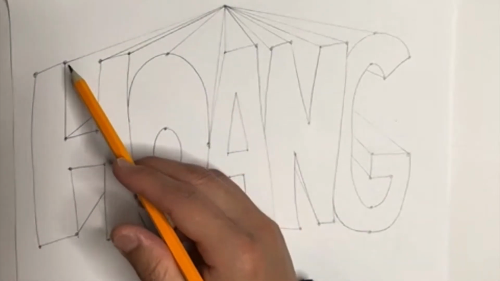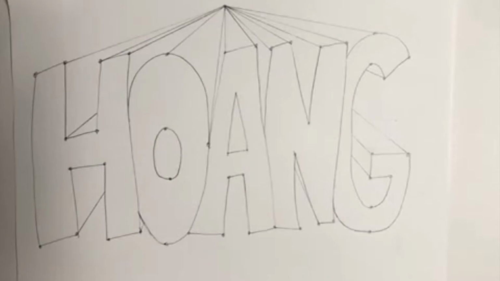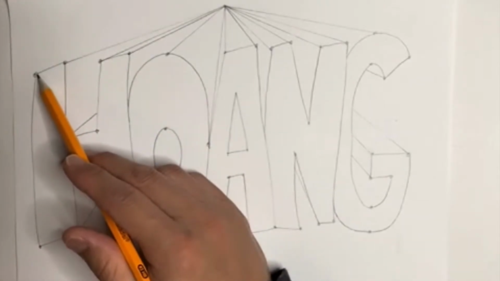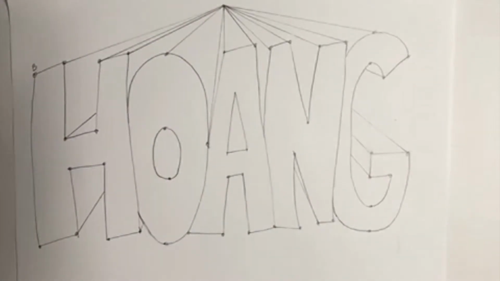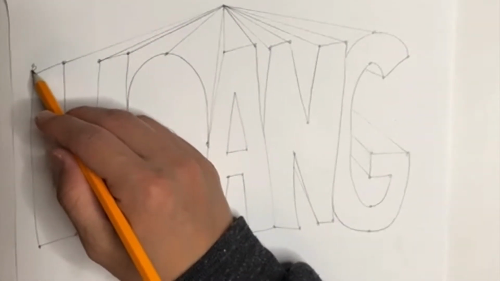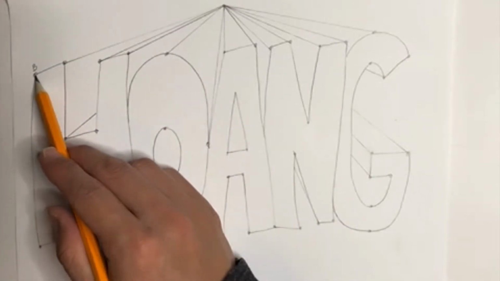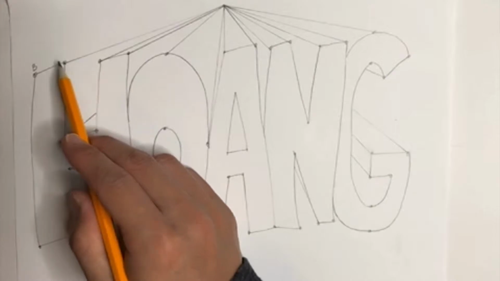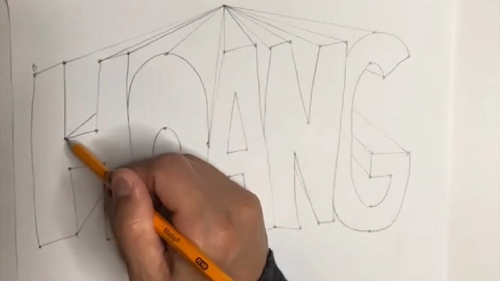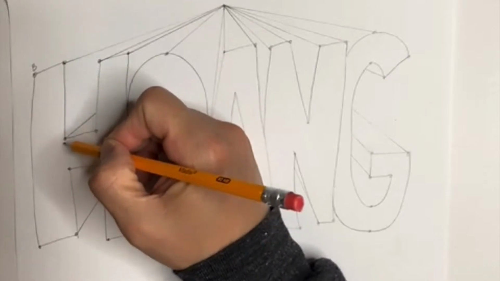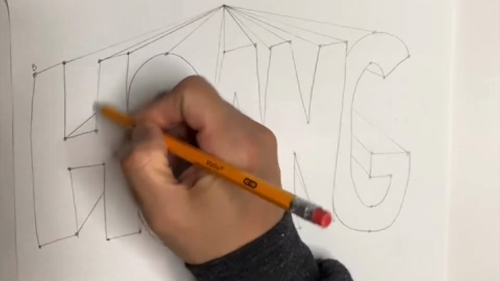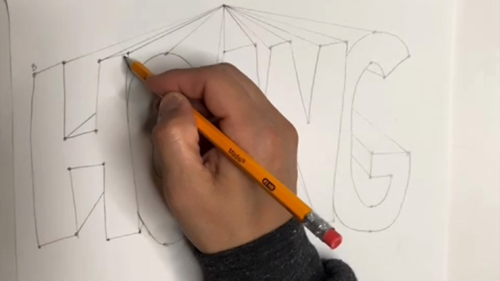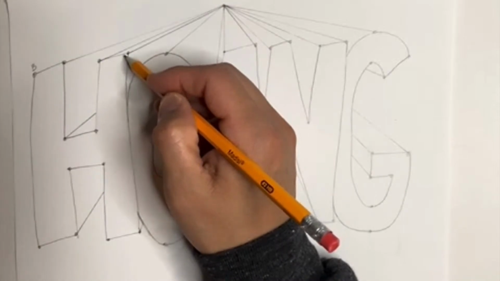So first, I'm going to start with my first letter, H, right here. I encourage you to start with one point and put maybe a B really close to it as our beginning point. That's also going to be our ending point. The reason I want to put a B here is to show you that we're going to work from one point to the next point, and connecting two points is a line. So we're going to go from point to point, line to line, all the way around our letter in order to complete our word in one point perspective.